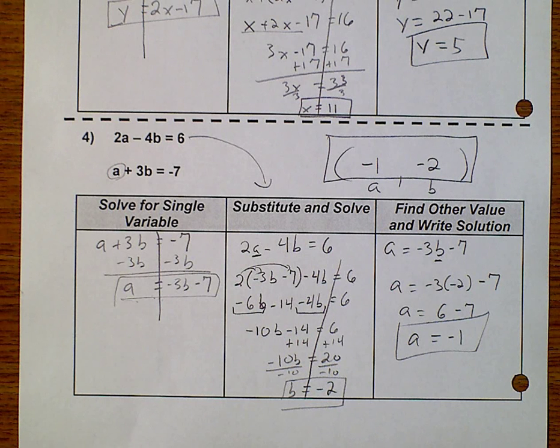Just a quick review over graphing and substitution, both lessons that we have covered already. Good luck on your assignment and have a good day.